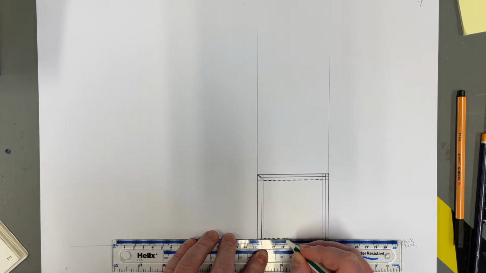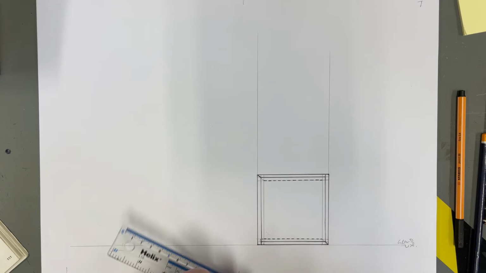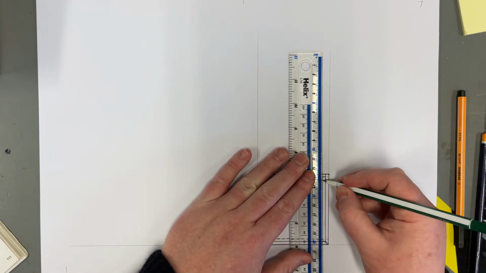So I'm doing all of the horizontals just now. And the verticals.